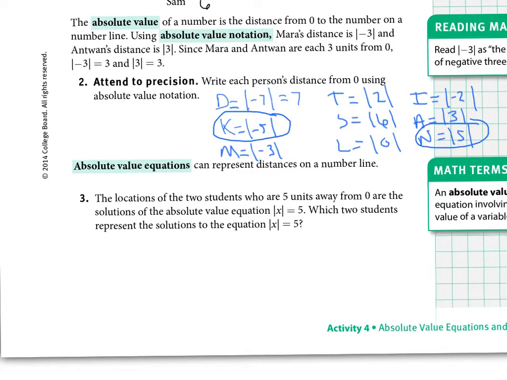There are two numbers on the number line that are both 5 units away from 0, -5 and +5. So we can write this: Kia is 5 and Nick is 5. Even though they're at two different positions, they're both the same distance away. And that's going to be true for everything: on a number line, there are always two.